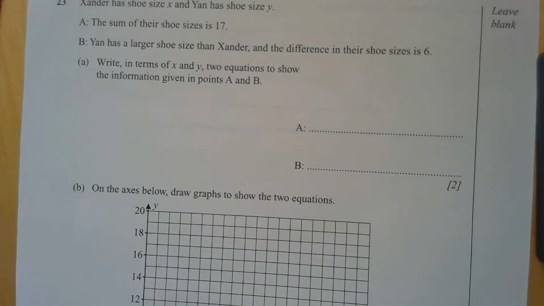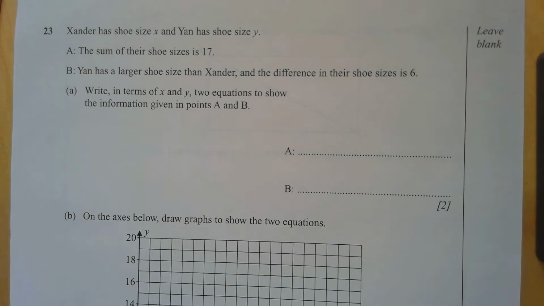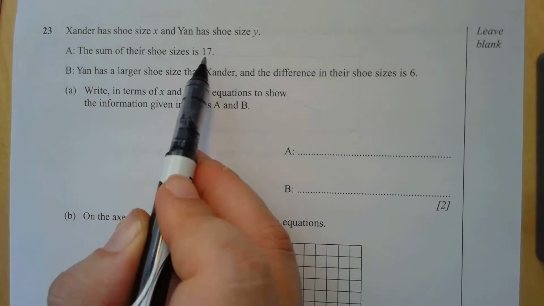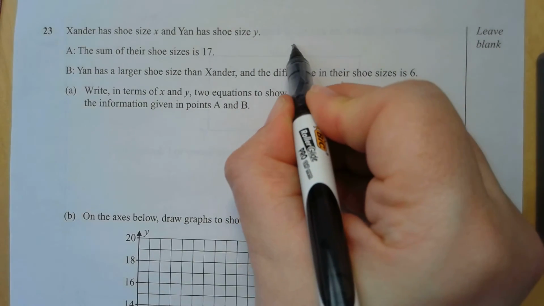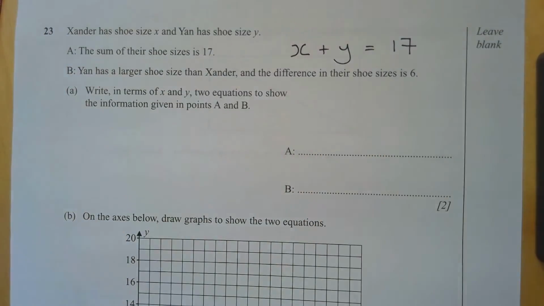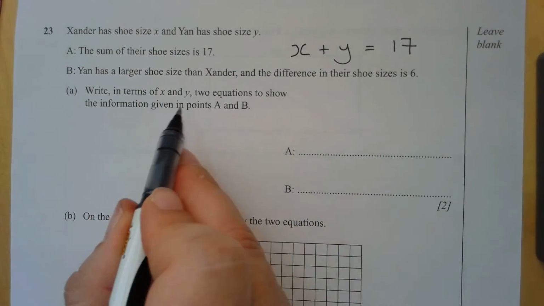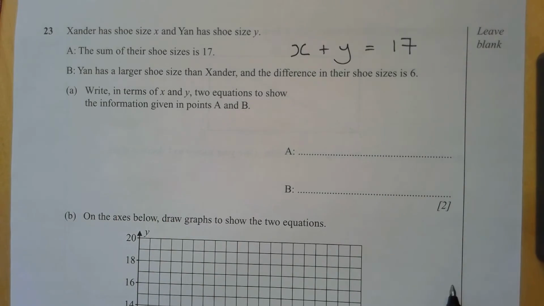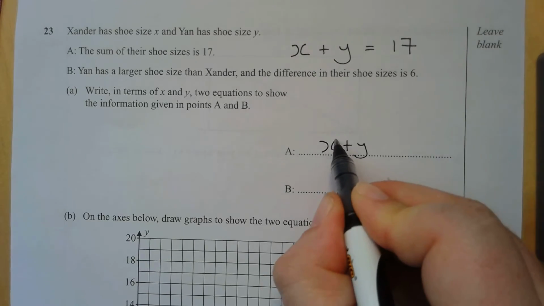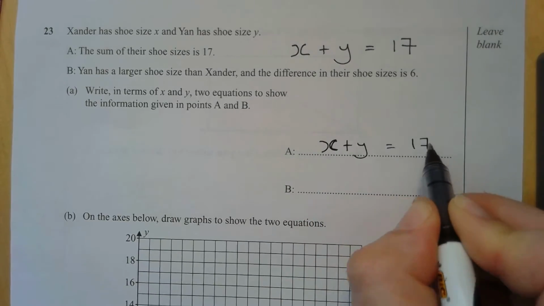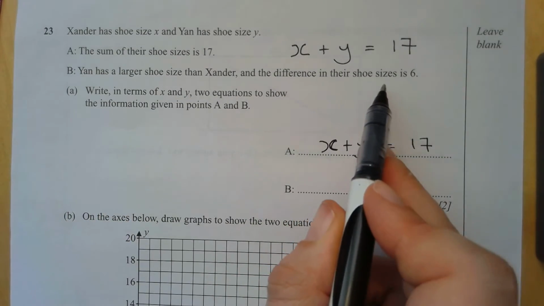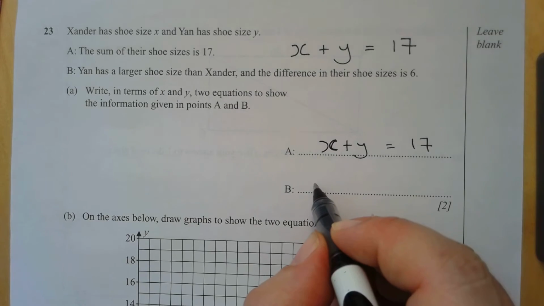Question 23. Xander has shoe size x and Jan has shoe size y. The sum of their shoe sizes is 17. So if we know that the sum is the 2 shoe sizes added together equals 17. Write in terms of x and y 2 equations to show the information given in points A and B. Okay, so that's that. x plus y equals 17. Jan has a larger shoe size than Xander, and the difference in their shoe sizes is 6. Difference means you take one away from the other.